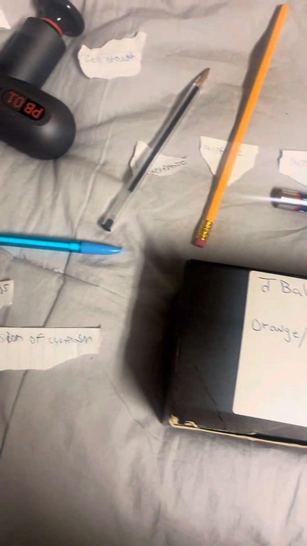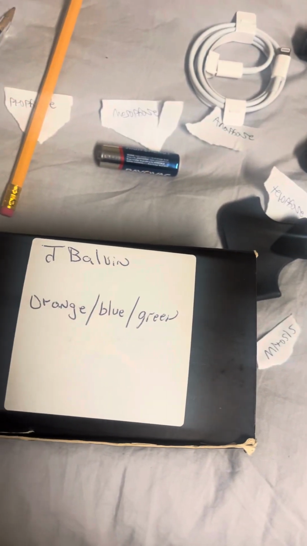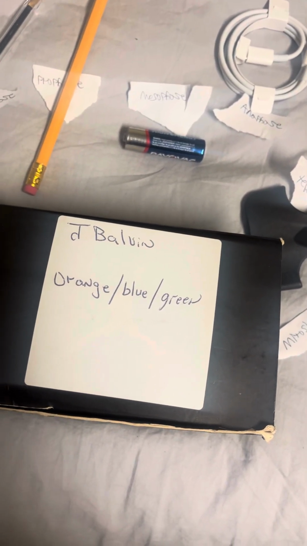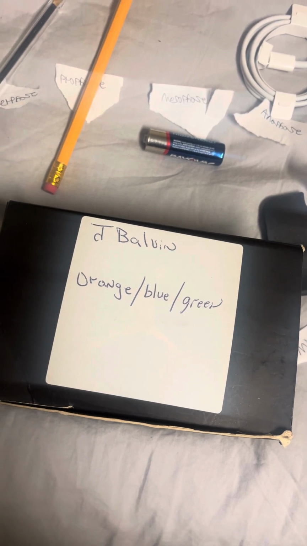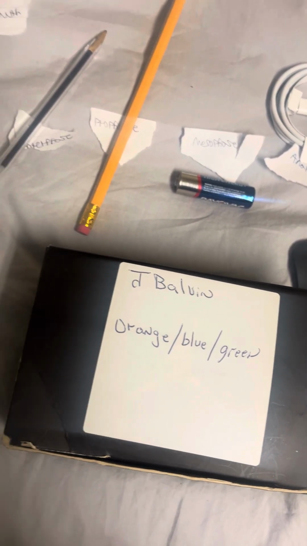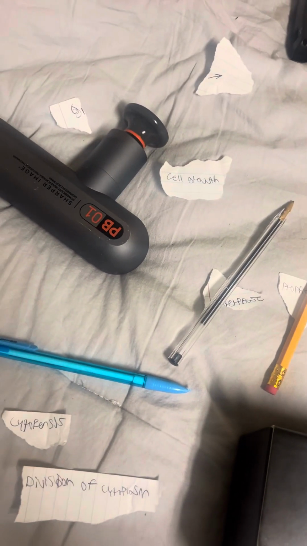The interphase, after all three of these, G1, S, and G2, is followed by mitosis and cytokinesis, which mitosis is the division of, I believe. I'll get to that later.